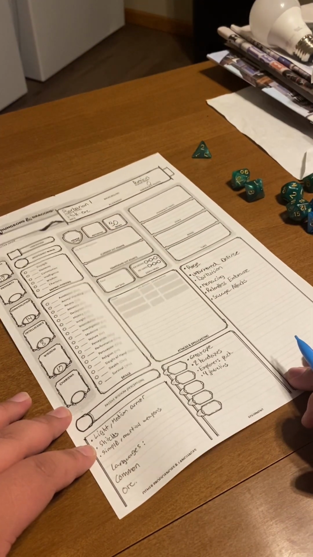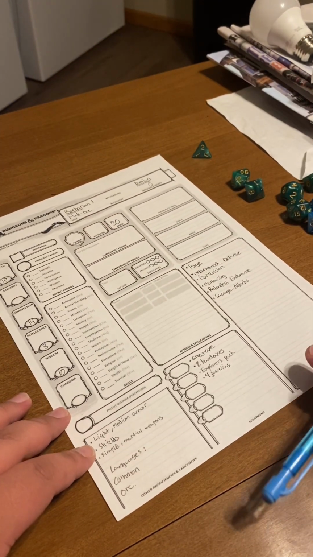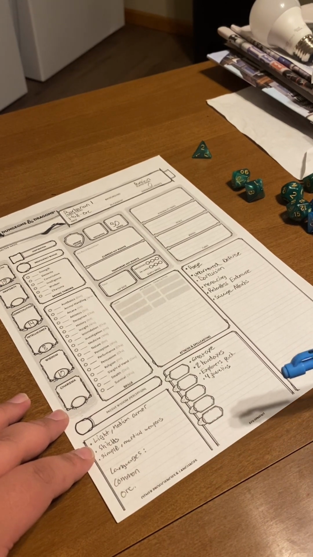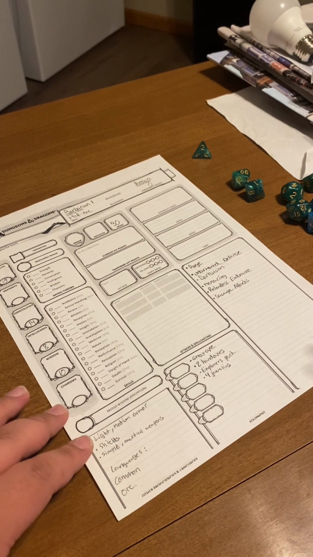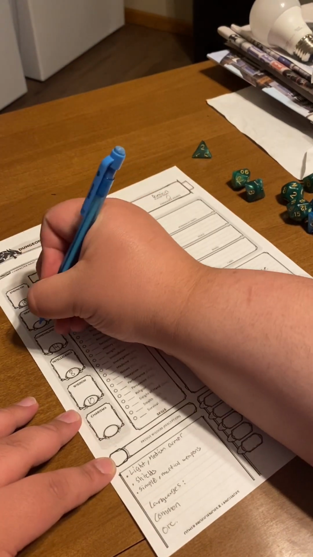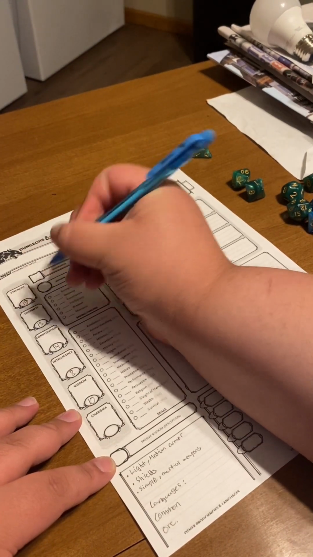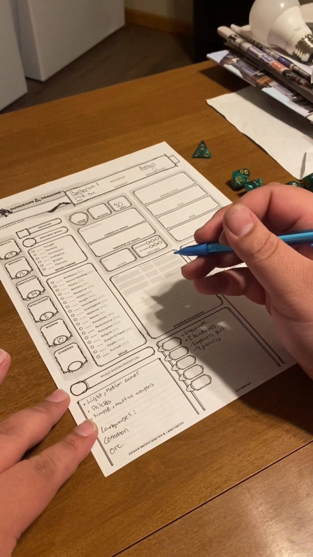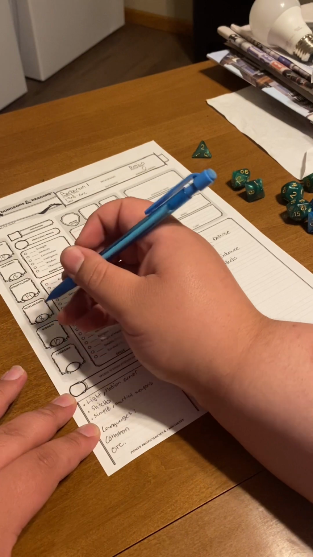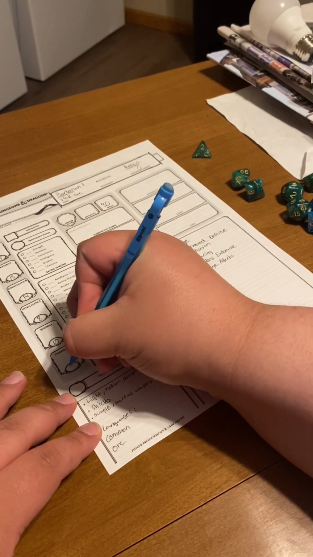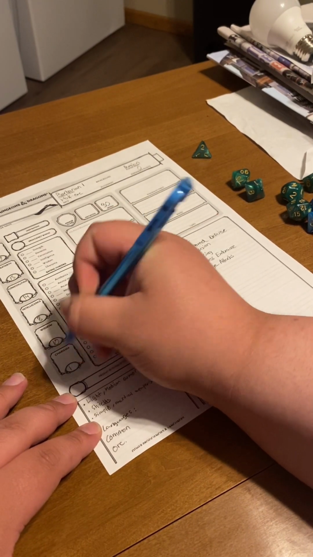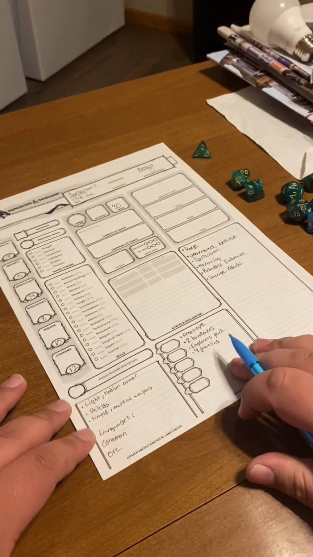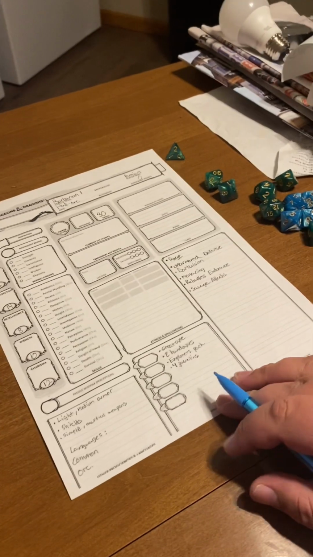Okay, and we kind of want our character to have good reflexes, so let's put 13 in dexterity, which leaves us 12 for charisma. All right, we've assigned those.